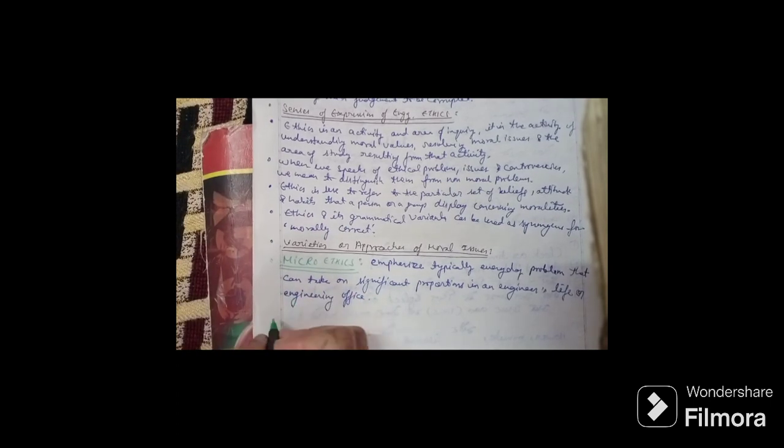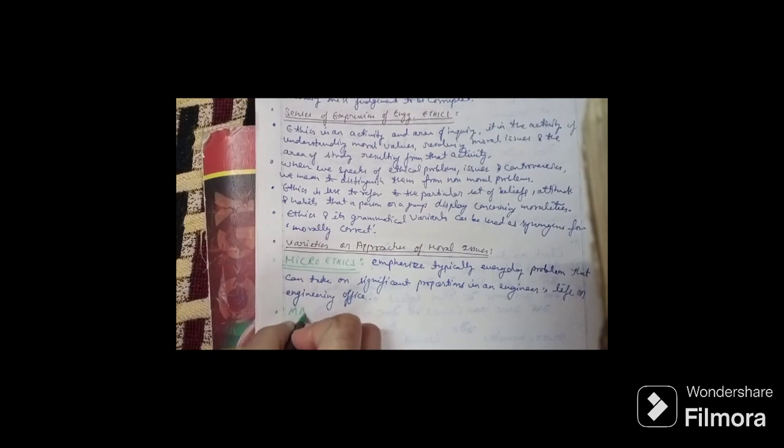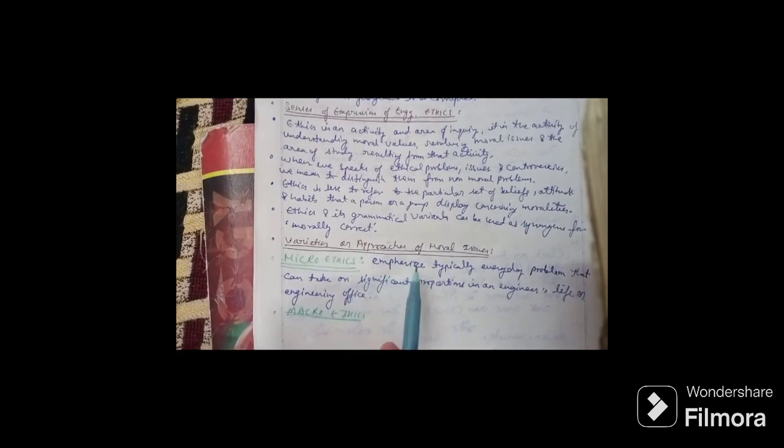Now coming towards macroethics. This is micro and this is macro. In terms of macroethics, this addresses the societal problems that are often shunted aside and are not addressed until they unexpectedly resurface on a regional or national scale.